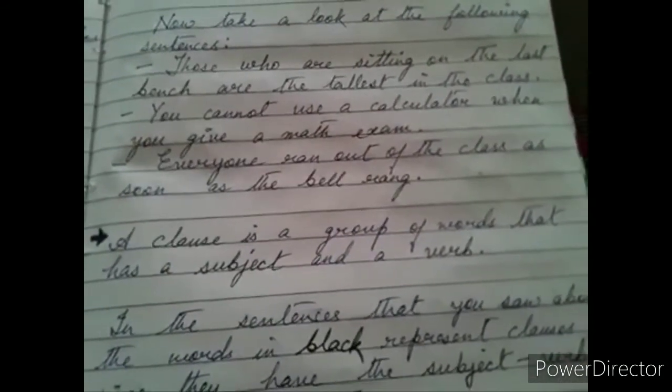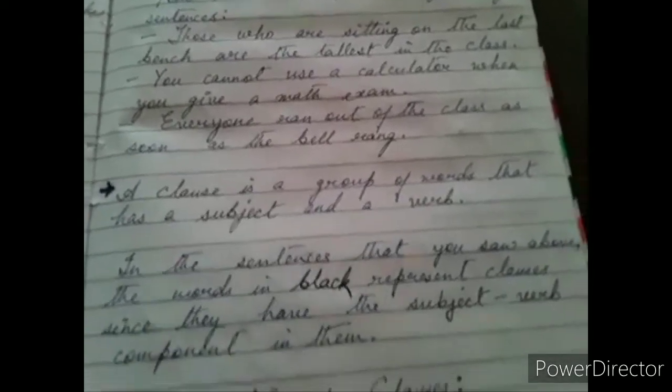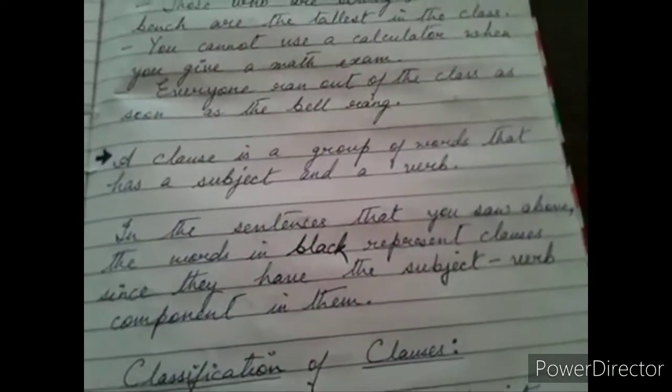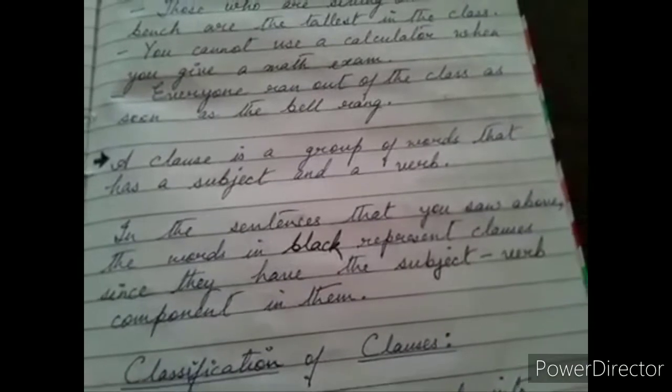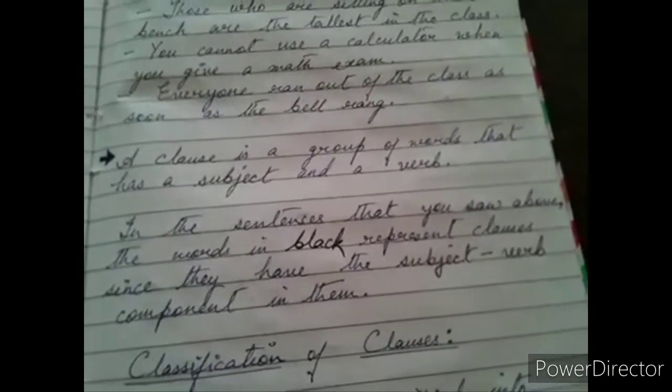So, a clause is a group of words that has a subject and a verb. In the sentences that you saw above, the words in black represent clauses since they have the subject-verb component in them. Now, clauses can be classified into two parts. Let us see what those are.